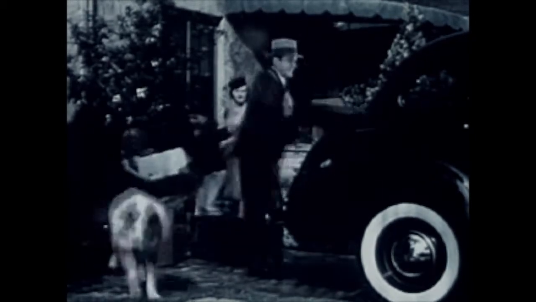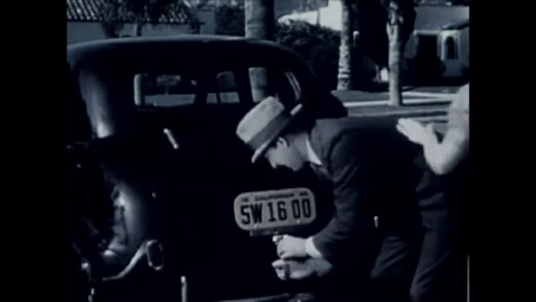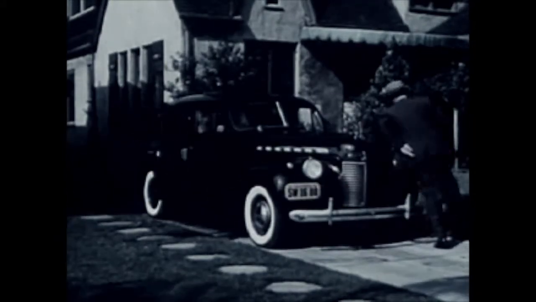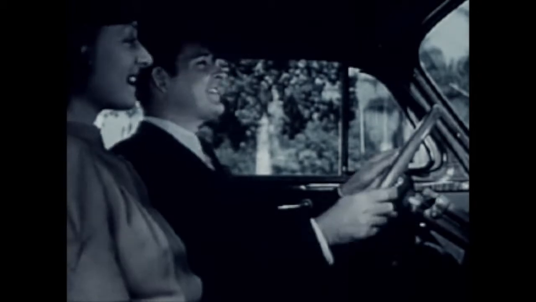Well, it appears that everybody's ready. And into the spacious luggage compartment with the bags. Careful, that's Grandma's present. Get in, Rex, you're going too. And their 1940 Chevrolet will get them to their destination.